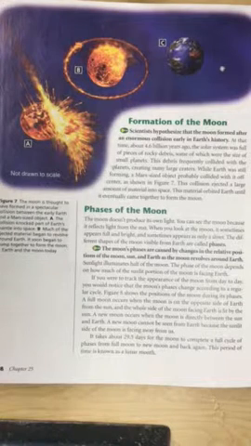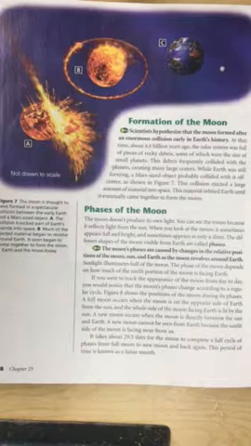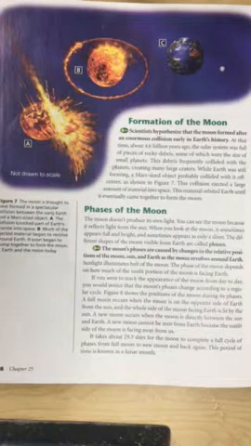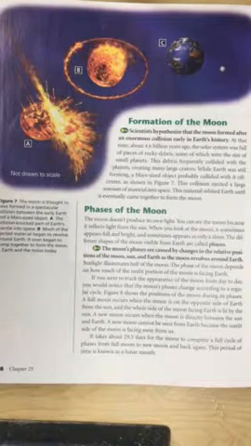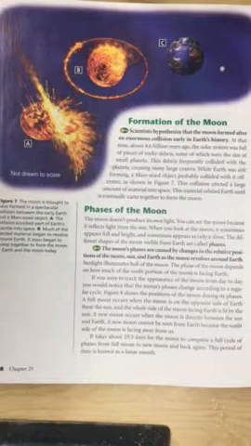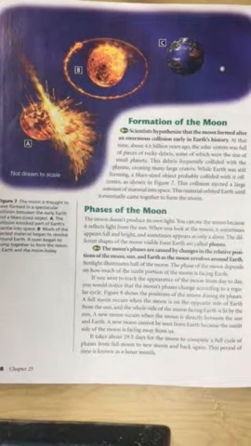The moon's phases are caused by changes in the relative positions of the moon, sun, and Earth as the moon revolves around Earth. Sunlight illuminates half of the moon. The phase of the moon depends on how much of the sunlit portion of the moon is facing Earth. If you were to track the appearance of the moon from day to day, you would notice that the moon's phases change according to a regular cycle. Figure 8 shows the positions of the moon during its phases.